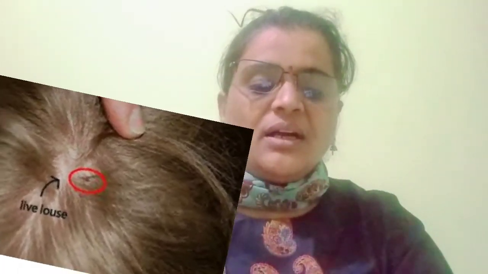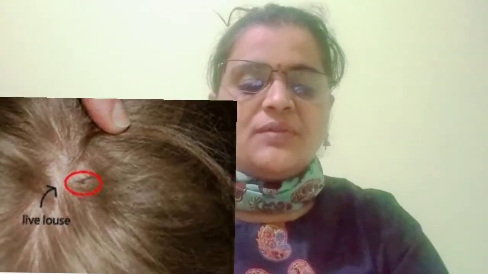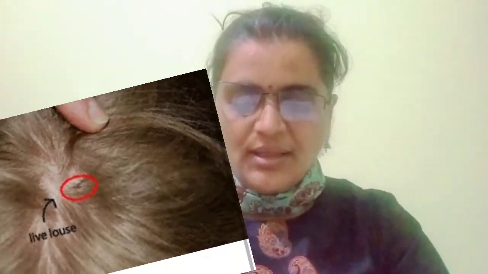They live in our body. If they are in the body and obtaining their nutrition, it is called endoparasitic, and if they are sitting on the surface of another animal's body, they are called ectoparasitic. If they are on the body, it is called ectoparasitic. If they are inside the body, it is called endoparasitic.